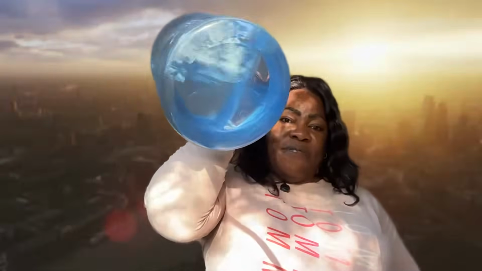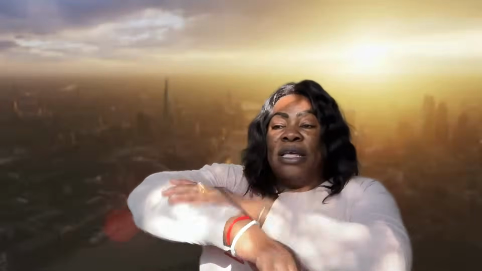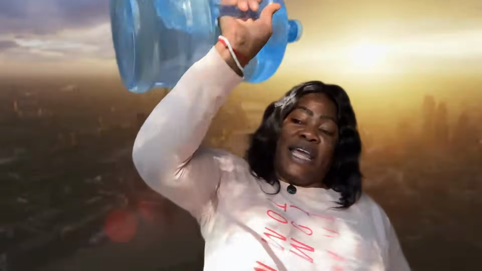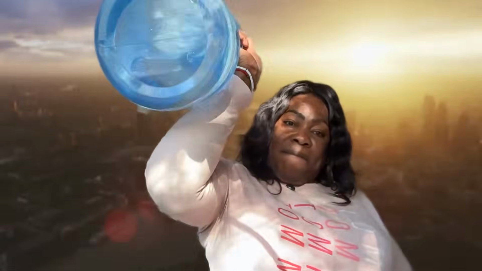You see how I'm lifting this whole thing? Maybe 2 months ago, I couldn't do that. I didn't have enough tone in my arm to do that. But you see how I'm able to do it with one hand, after just 1 month of going to the gym.